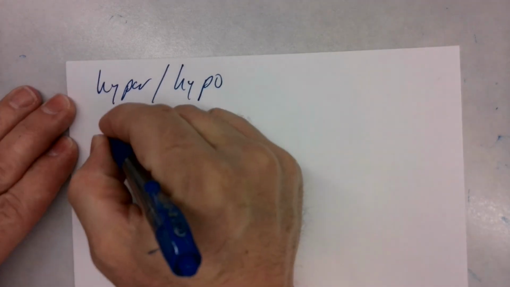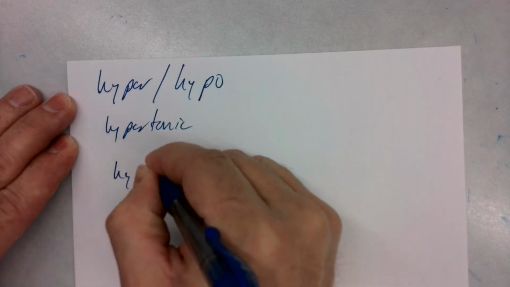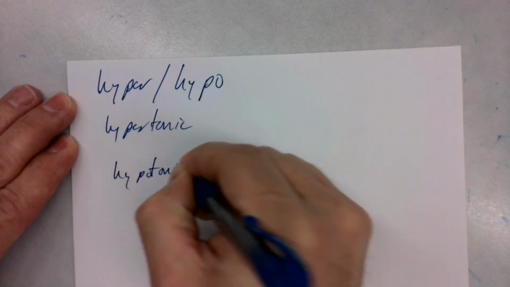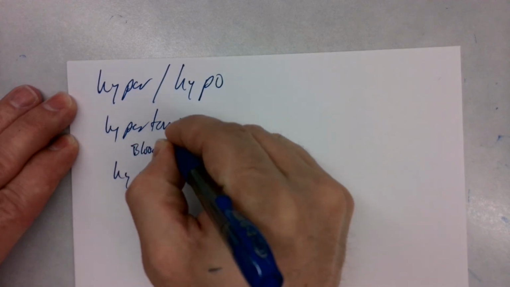So every section was designed to have that aspect in it, and so, hey, yeah, I'm not cut out for that. Now, what we're going to do is talk about hypertonic and hypotonic. Okay? And we're going to do this with blood. We're going to talk about red blood cells.